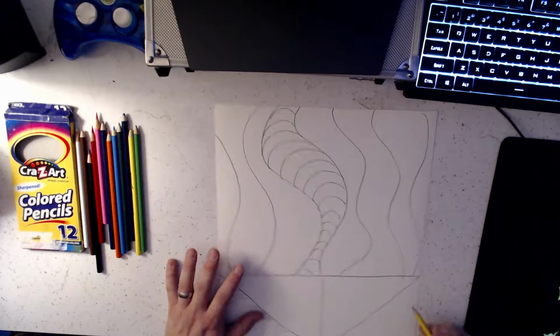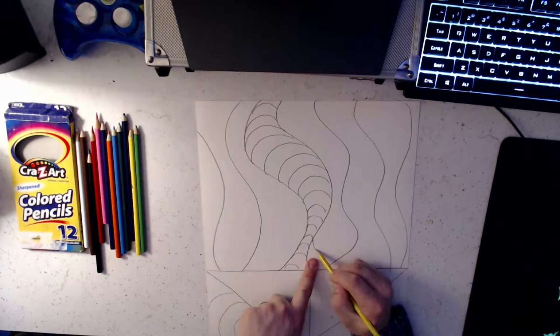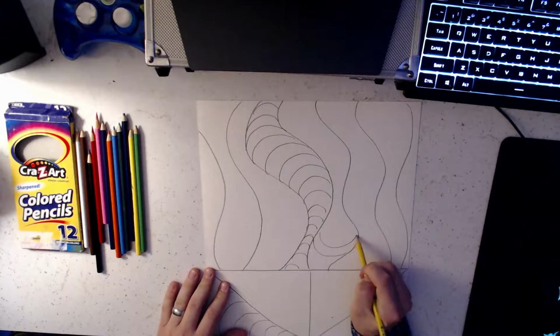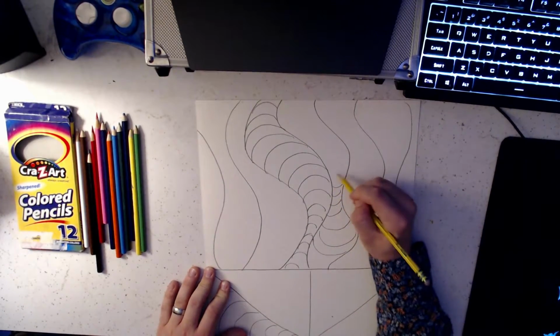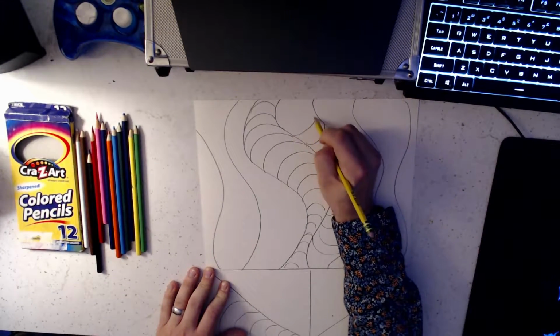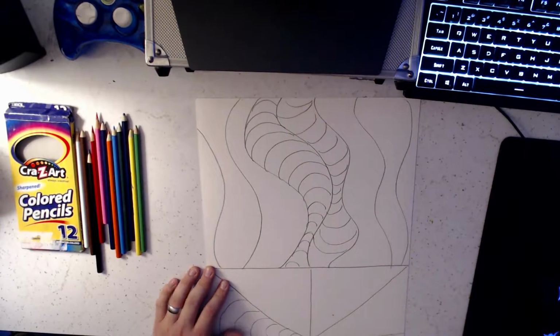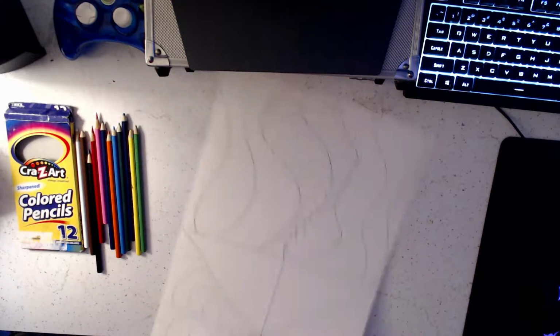Sometimes people will go the other way, like it'll go up on this one and then the next one will go down. That can be an interesting way to play with your eye and create a weird optical illusion, like they're going different ways. That's kind of cool. So you're just going to create those rainbow lines on all your shapes, okay?